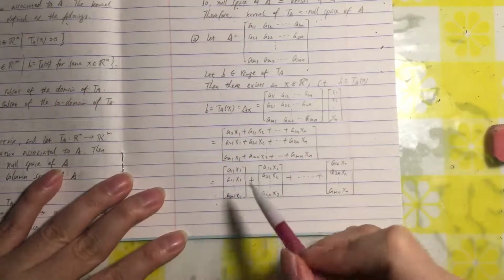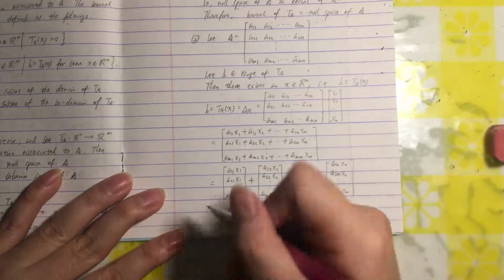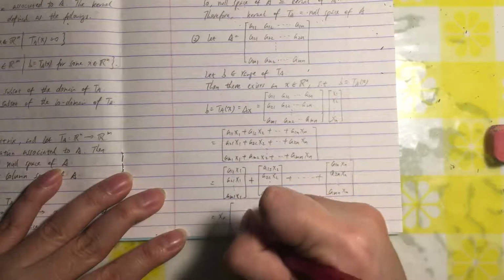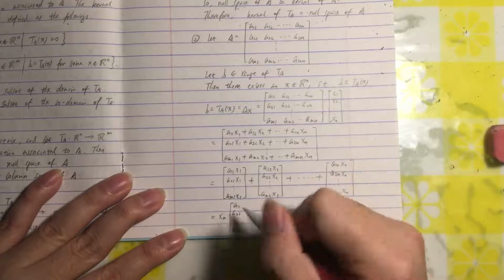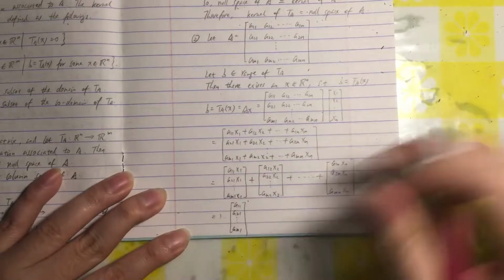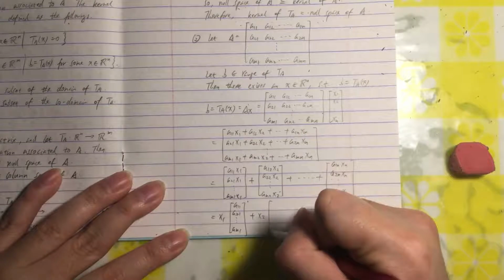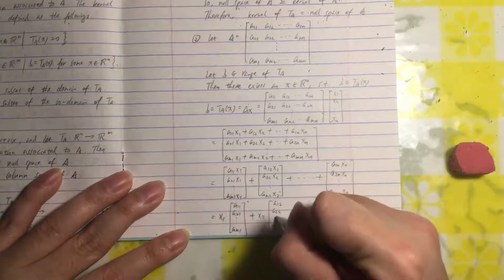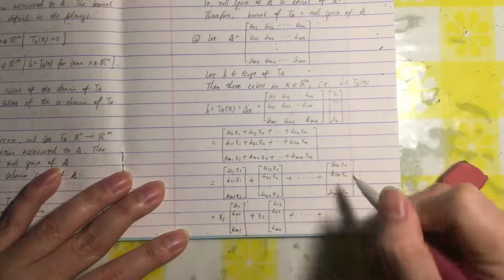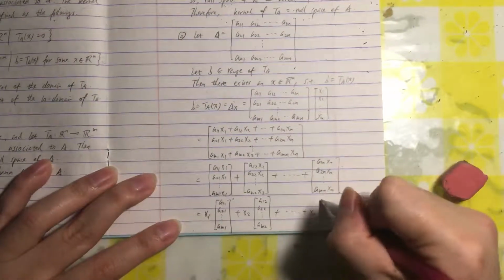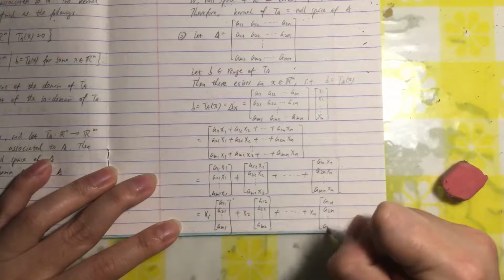Next, on each column. In the first column I pour S1. On the second column I can pour S2. On the last column I pour Sn. I get S1 times the column vector A11, A21, AM1. In the second column, pour S2, I get A12, A22, AM2 times S2. Continue in the last column, I pour out Sn. If I pour Sn, I get A1n, A2n, and AMN in the column.